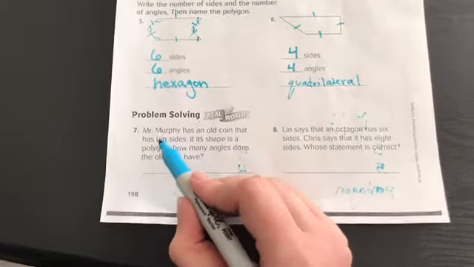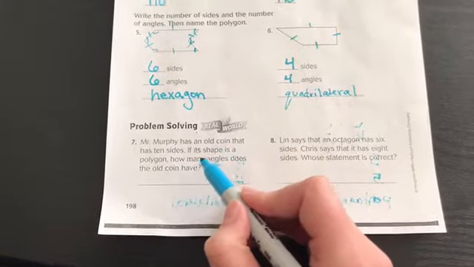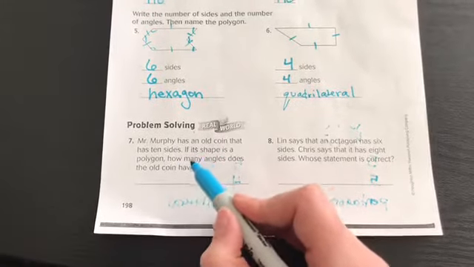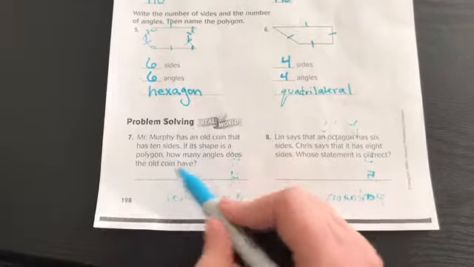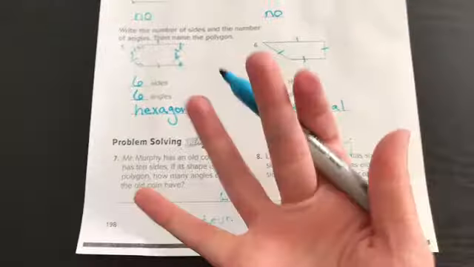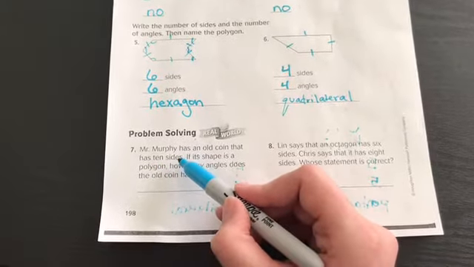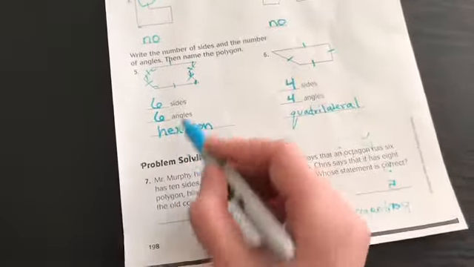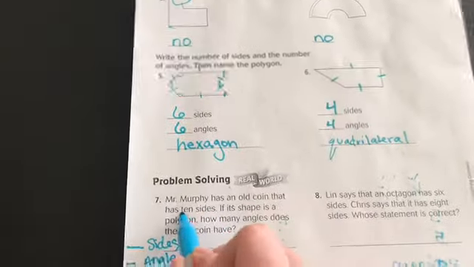Number 7 says, Mr. Murphy has an old coin that has 10 sides. If its shape is a polygon, how many angles does the old coin have? Well, although it's a coin and we sometimes think that coins are a circle, and a circle isn't a polygon, this one says that it is a polygon because it has 10 sides. So if we were to follow the same format up here, and we know that it has 10 sides.